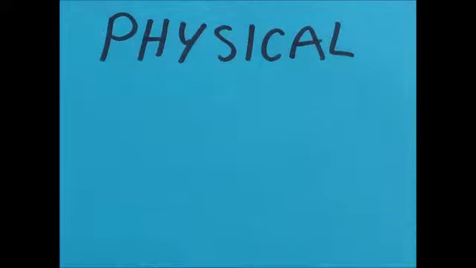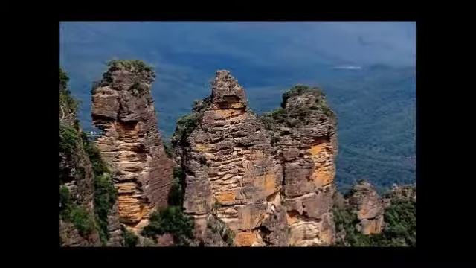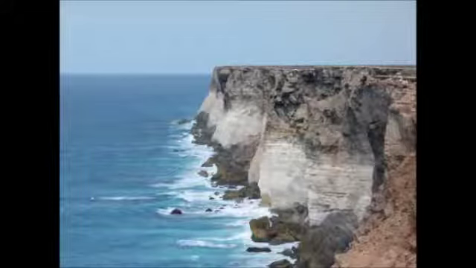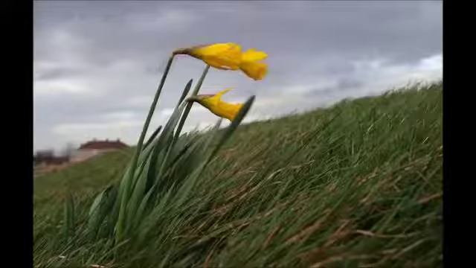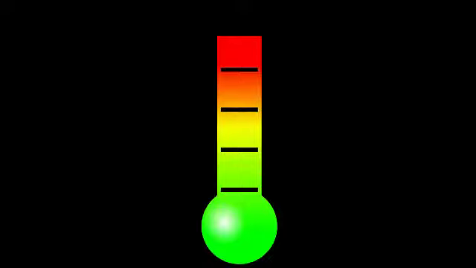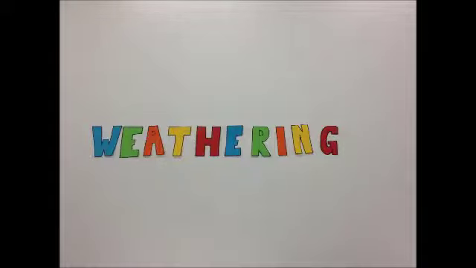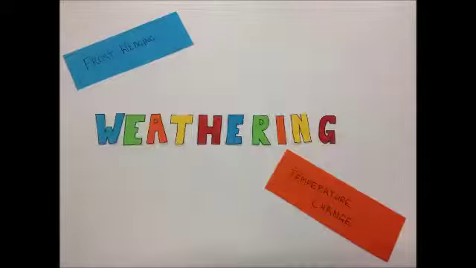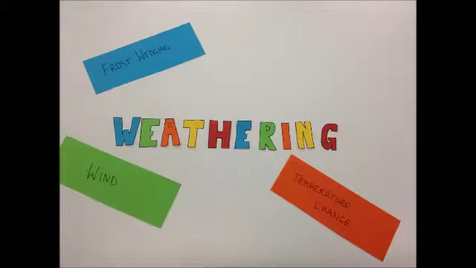We will be focusing on physical weathering, which is a type of weathering that occurs when rock and other landforms are broken down by physical factors in the environment. This includes wind, water, sun, ice, and a temperature change. Some of the most common forms of physical weathering are frost wedging, temperature change, wind, and water.